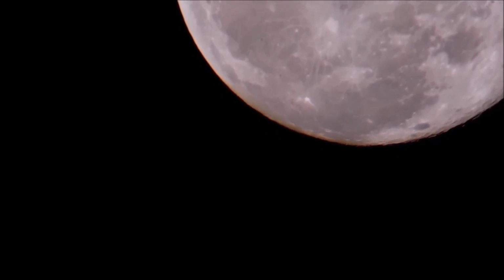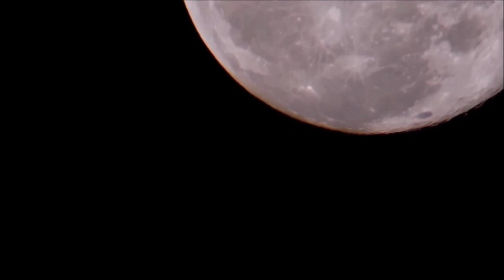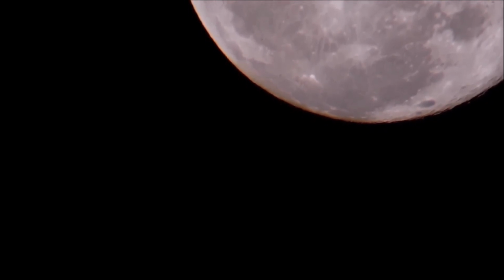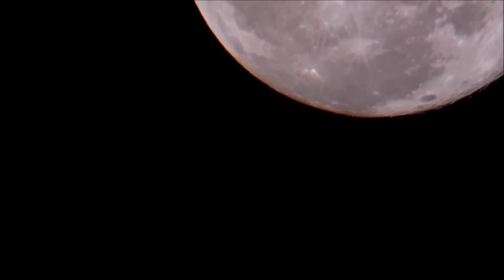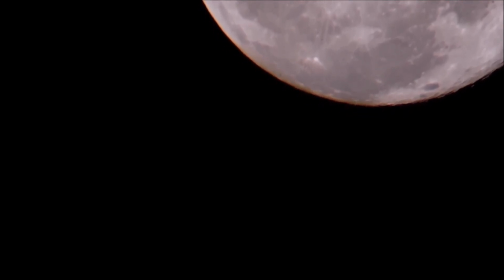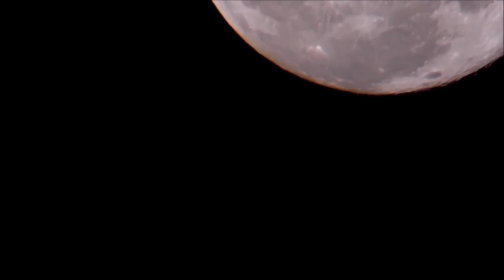Because the Moon's orbit is slightly tilted from the Earth's orbit, the Moon often passes over or under the Earth's shadow. A lunar eclipse covers rare occasions when the Moon passes through the Earth's shadow. Lunar eclipses can be of two basic types: total lunar eclipse and partial lunar eclipse.